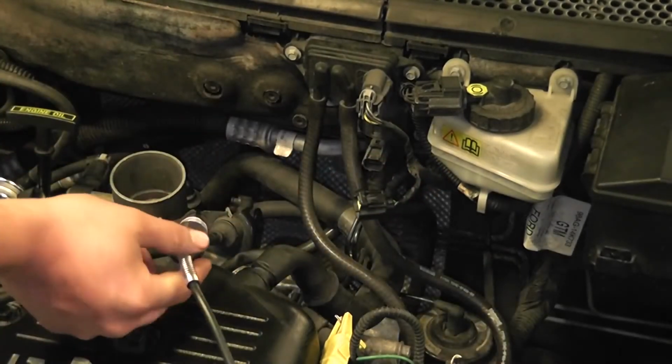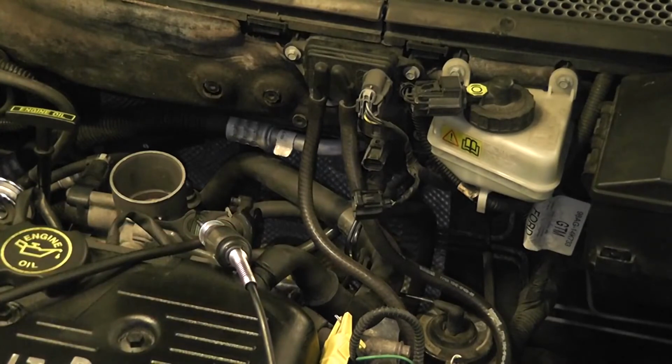So it needs an EGR solenoid. Probably in this case too, you would want to check the DPFE sensor and the EGR valve itself, and we can do that test and show you that part next.